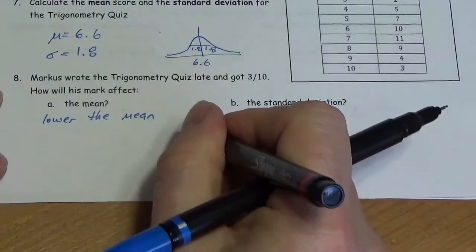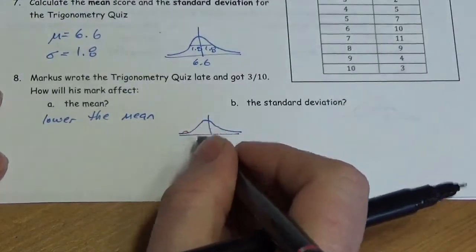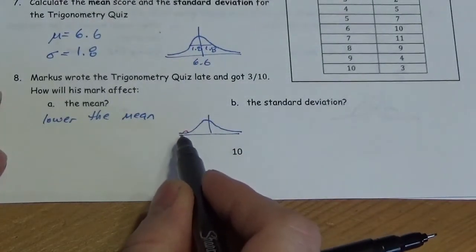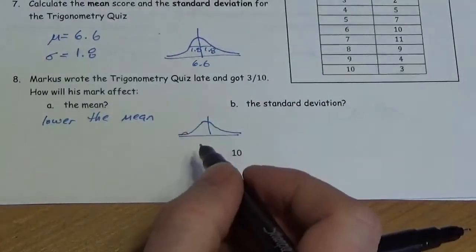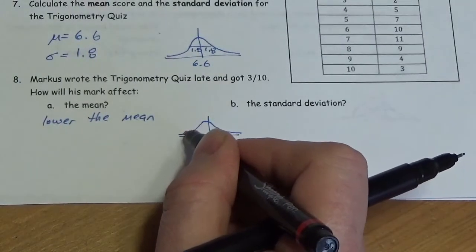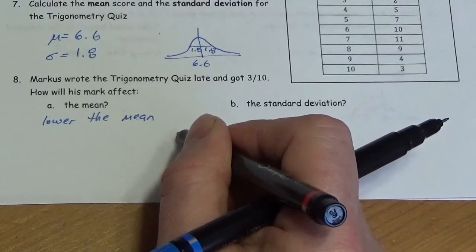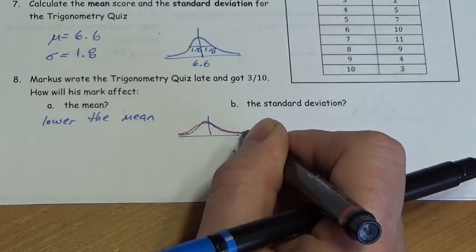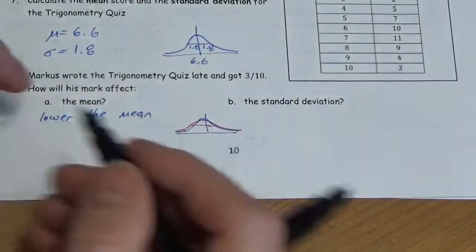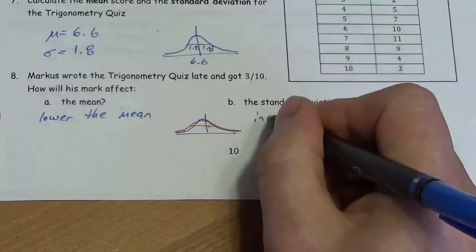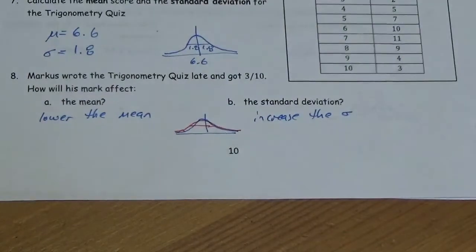We're going to add another mark up here, so we're going to put a little bump here, because we're adding a little bit more data over here, and that's going to cause the spread of the data to change a little bit. To smooth out that little bump, this curve is going to have to get slightly larger. It's going to drop down a little bit and get slightly wider. So I suspect it's going to increase the standard deviation. I'll just use the little symbol there. I think it's going to increase the standard deviation.